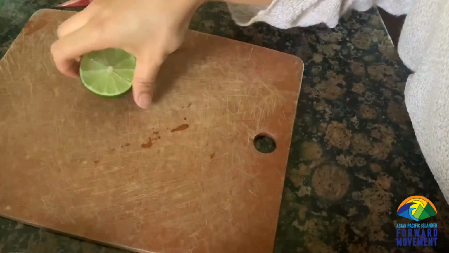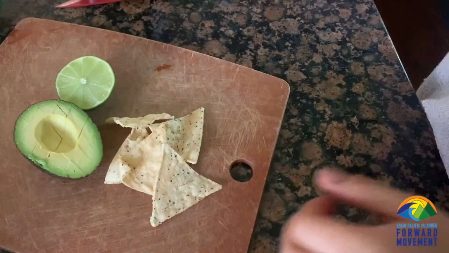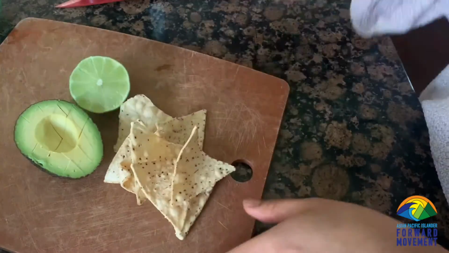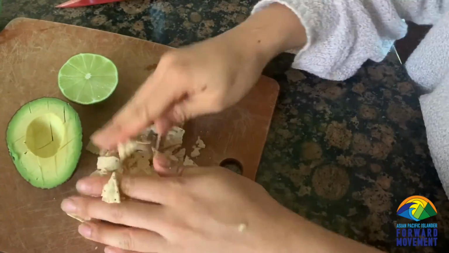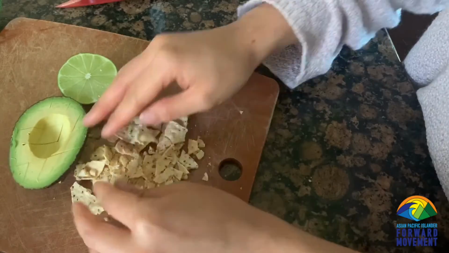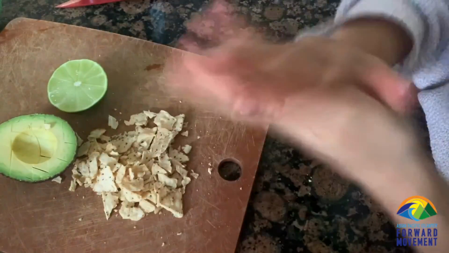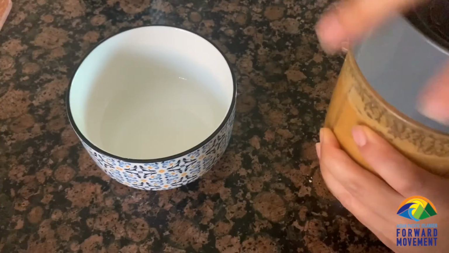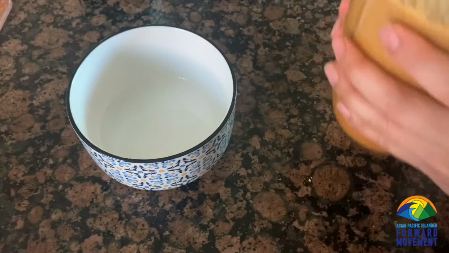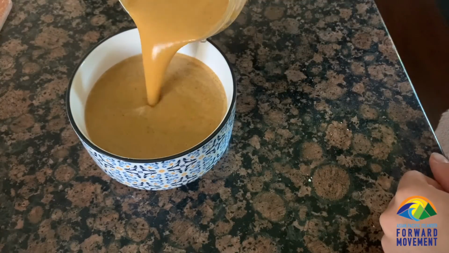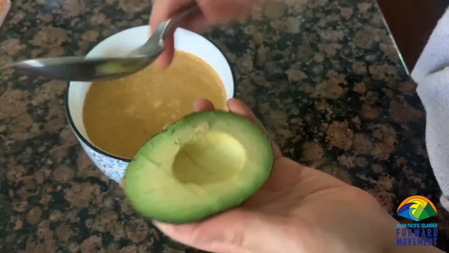And then get 1 lime half. Set those 2 on the side. I most likely will add more avocado just because that's more of my flavor. Crush up some tortilla chips. In another bowl, go ahead and, or a small one that you're ready to eat. Not eat the bowl, you know what I mean. Eat the stuff in the bowl.